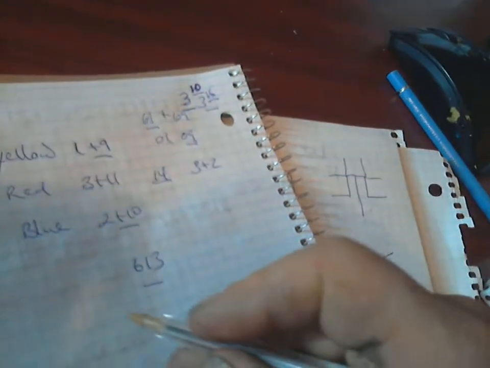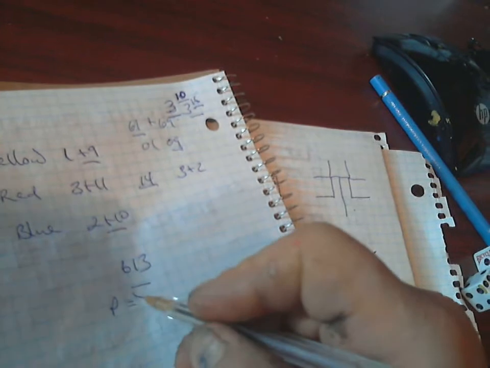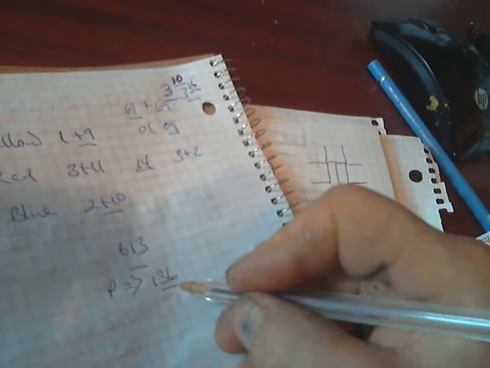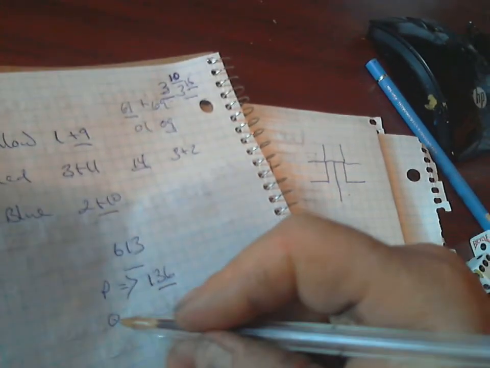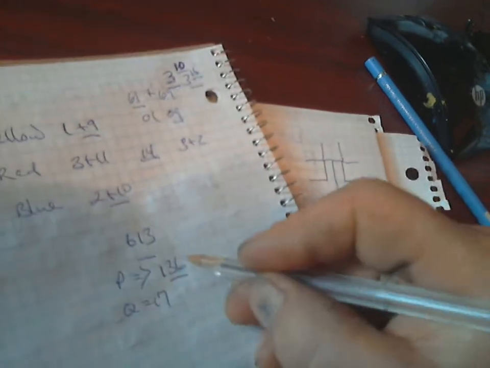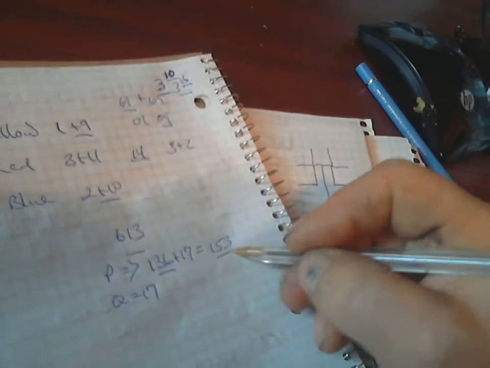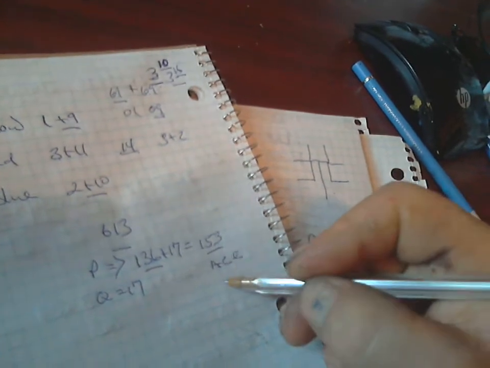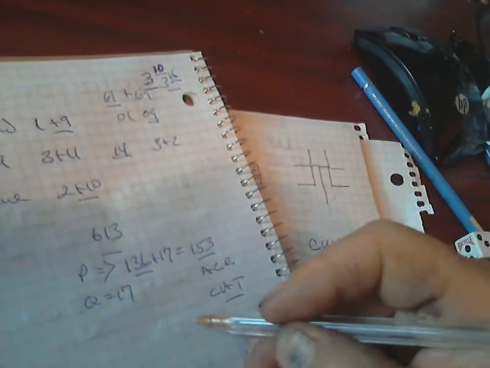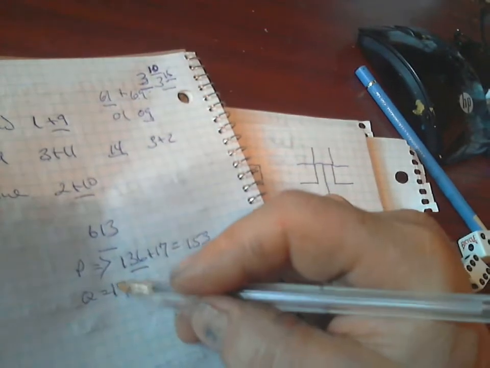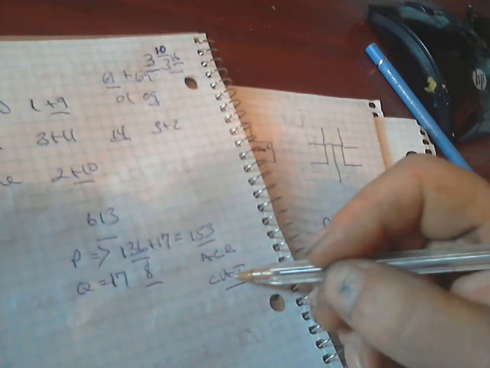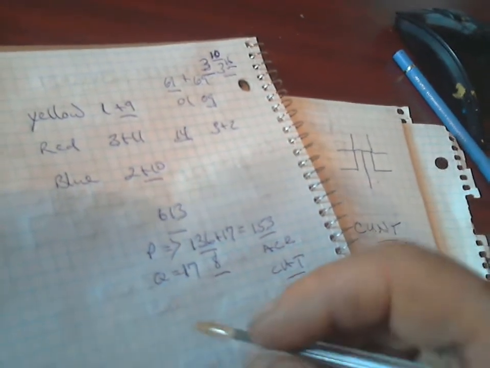613 laws of Moses. P equals 136. Q equals 17 plus 136 is 153. This is the ACE, ACA, ACE cat. You know that ACE cat energy signal? This is the gateway, which equals 8. The heaven for man, the gateway is the ACE cat. 136 is the light. Into the gateway is the divided light.